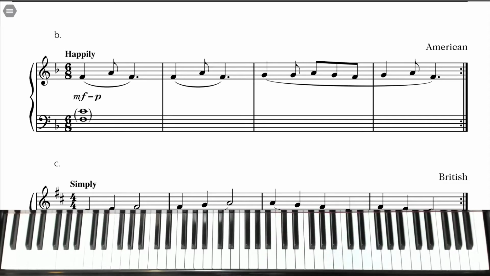Welcome back. Now we're going to take a look at Chapter 1, page 30, Example B. Just like the previous example, the very first thing we're going to do is determine the key signature. So if we take a look, there's 1 flat, which indicates that we are either in the key of F major or D minor. But because we have F in the right hand here, here, and here in the left hand, this is most definitely in the key of F major. Again, I'll notate that.